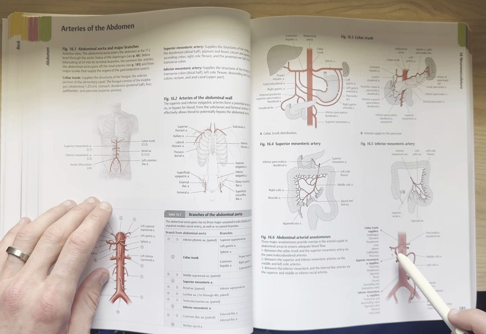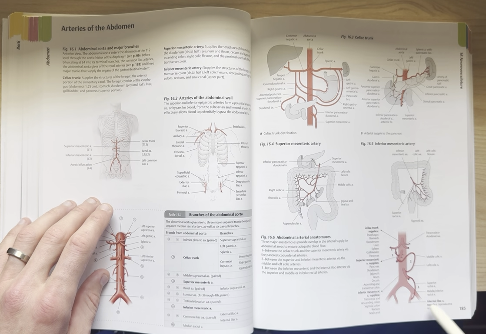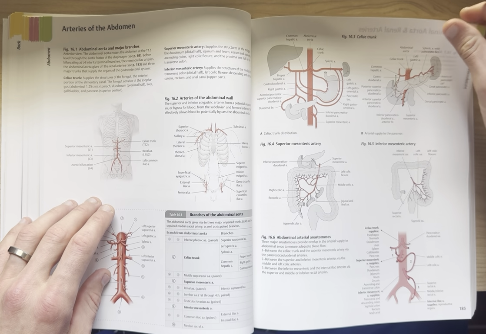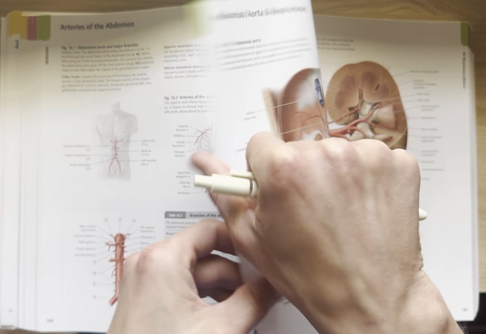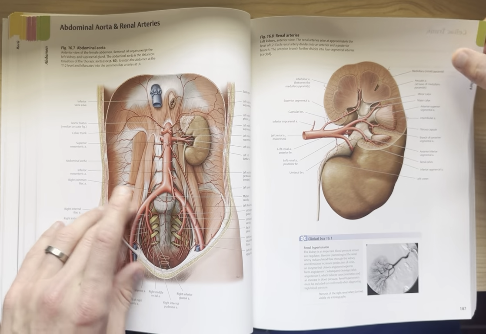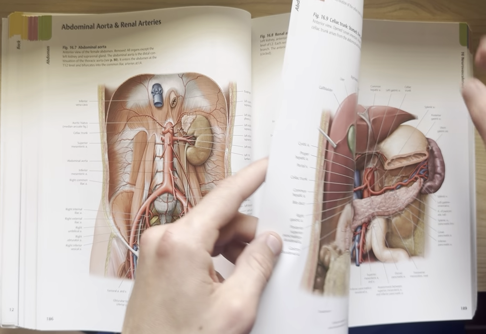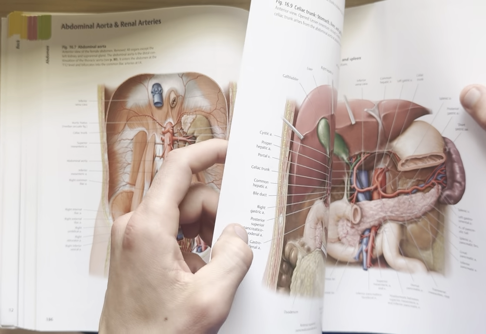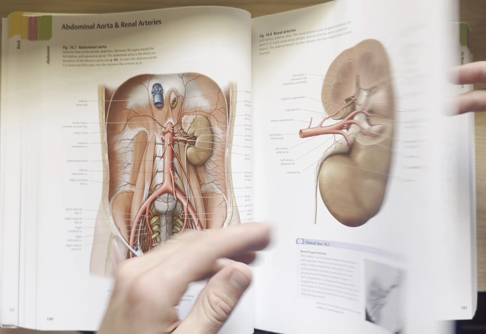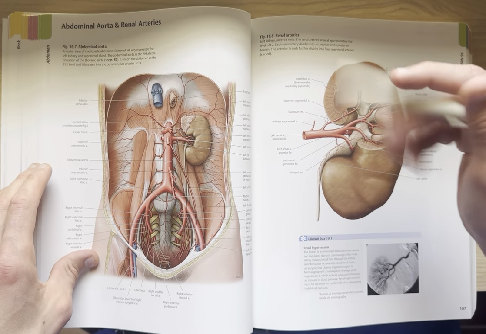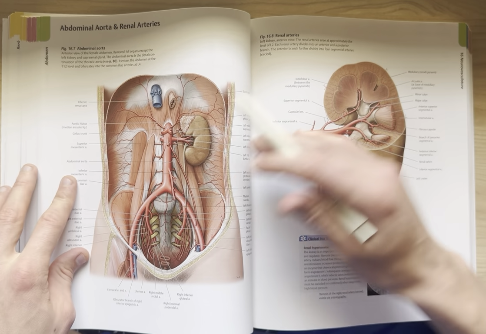And then this is basically a recap of everything that we've already talked about with a different kind of picture. So since I don't want to be triply redundant, we'll go ahead and move on to the next portion. So the abdominal aorta and renal arteries. Actually, it's going to give us the celiac trunk and the superior and inferior mesenteric arteries more in depth, or, I guess you could call it, in situ.